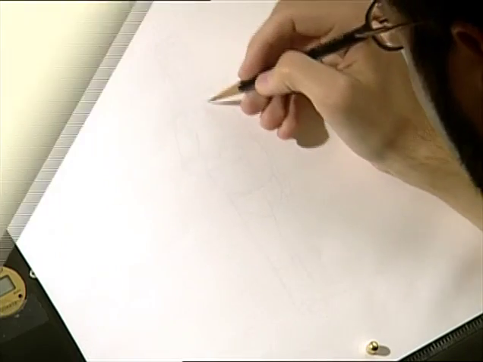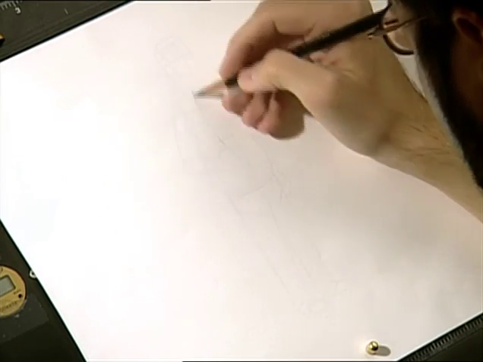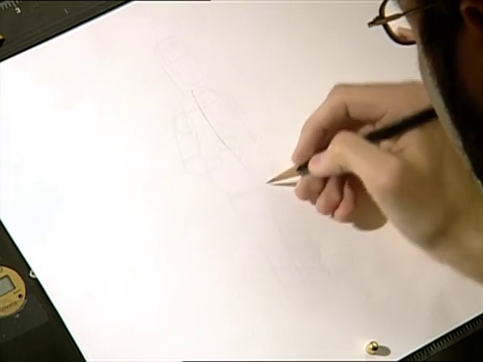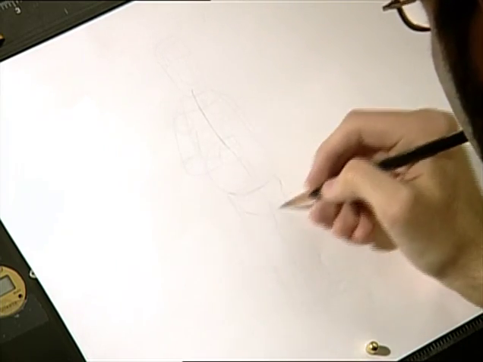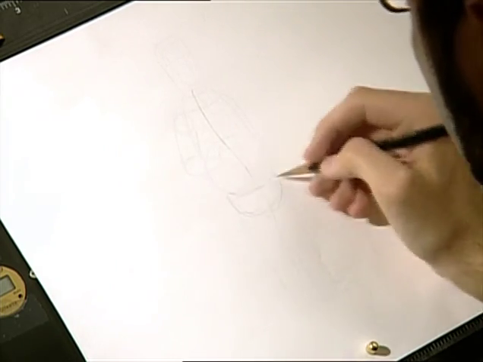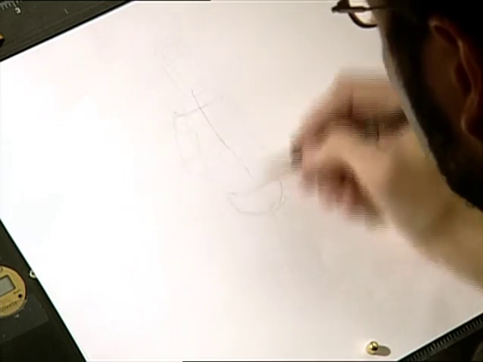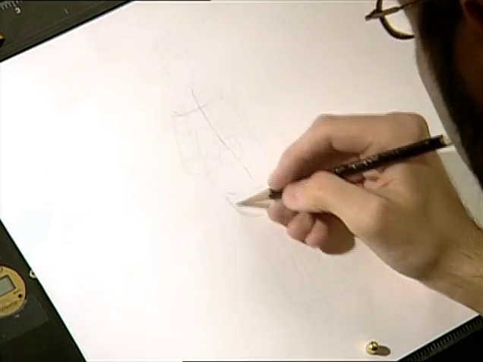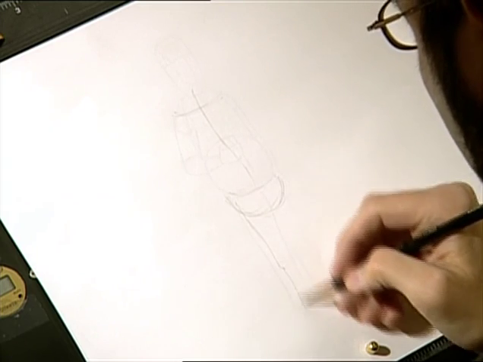Step one of the process is what we call gesture. Gesture is where you essentially determine the action of the character. Figure out his proportions, what he's doing, if he's running, jumping, throwing a ball, what have you. In this case, we're going to start with Hank. Hank is standing, drinking a beer, just as he would in the alley.